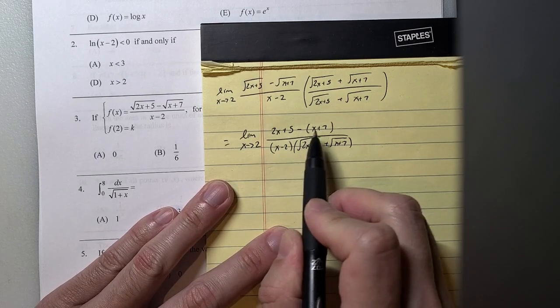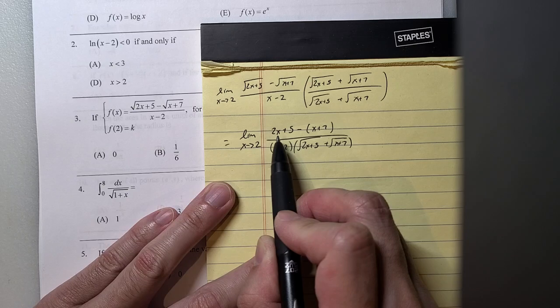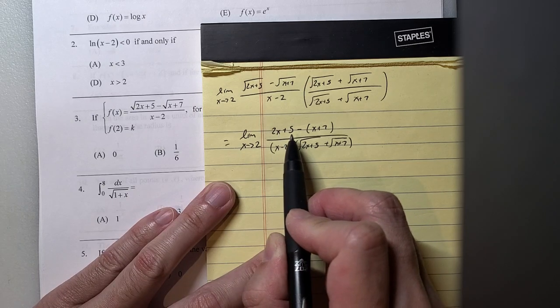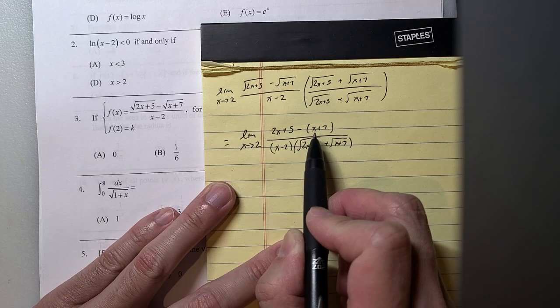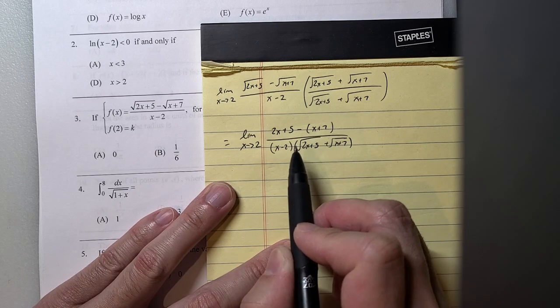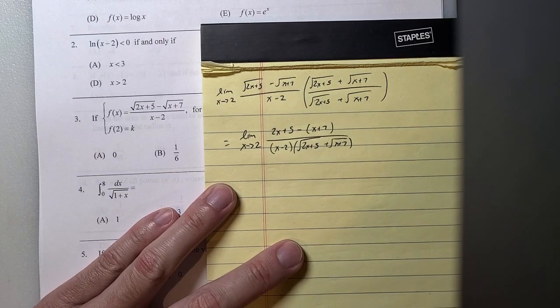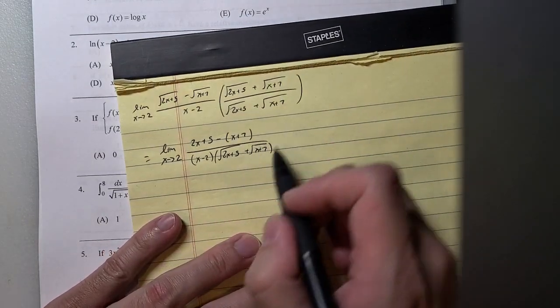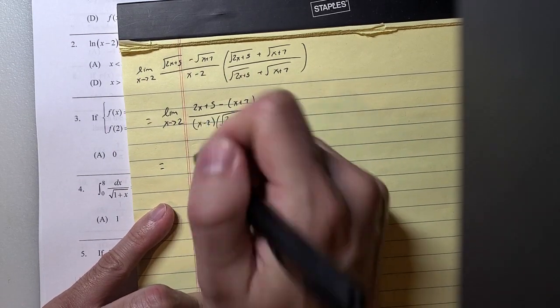On the top, actually let's try plugging in x is 2 now. What do we get on the top? We would get 4 plus 5, which is 9, minus, this is again 2 plus 7, which is 9. The bottom, we would get 0 times 0. So we still get 0 over 0. So let's simplify. The top, we would get what?